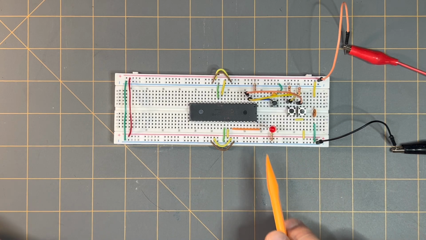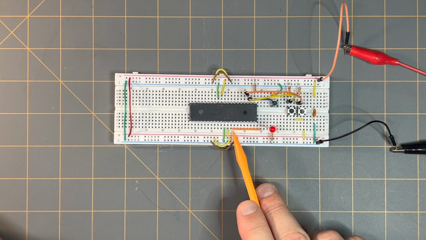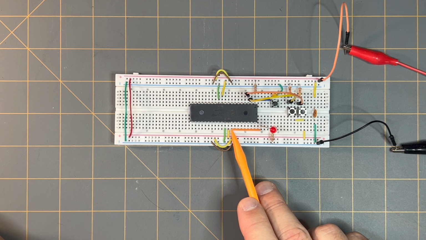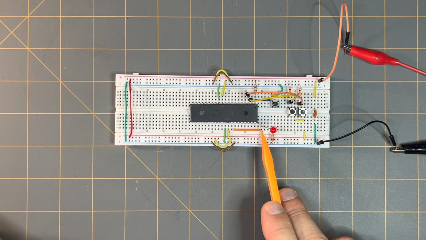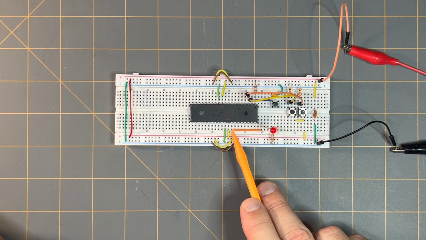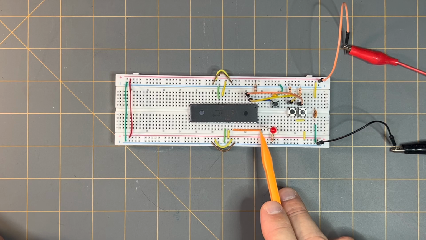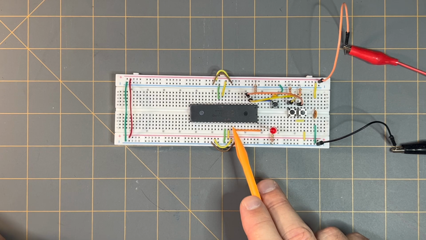So what I did is I took an orange jumper wire that could reach from point J31 that's in line with pin 33 of the PIC microcontroller all the way over to point J20 of the breadboard. So this orange jumper wire reaches from point J31 of the breadboard all the way over to point J20 of the breadboard. And again, this orange jumper wire is in line or connected directly to pin 33 of the PIC microcontroller.